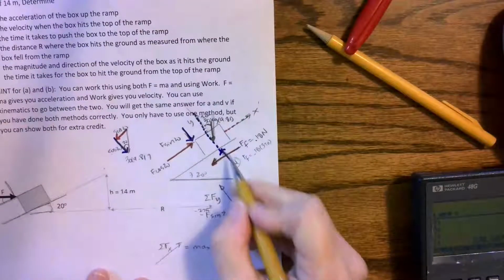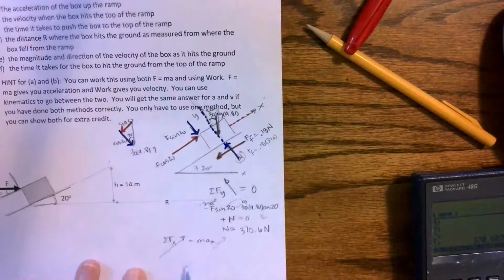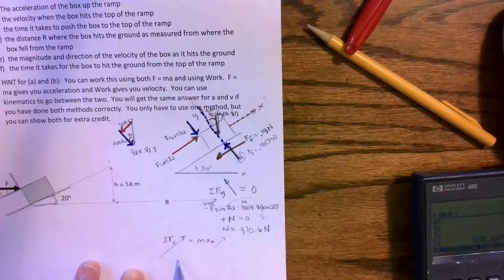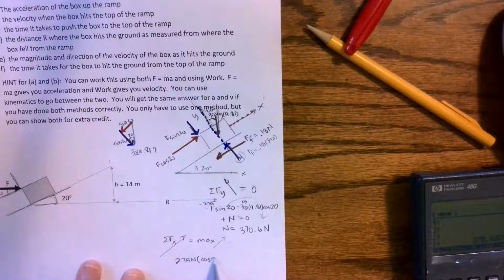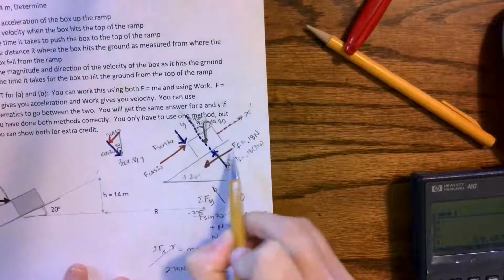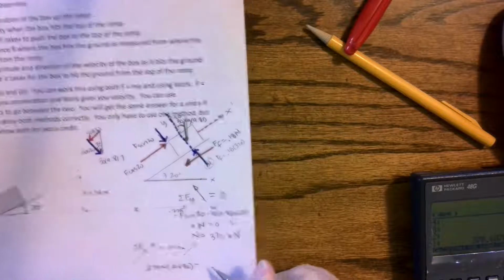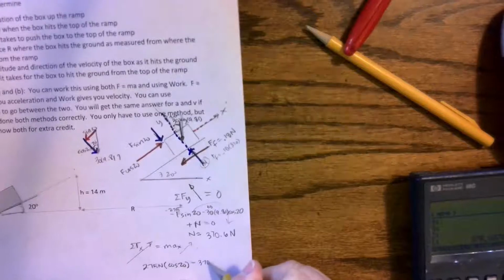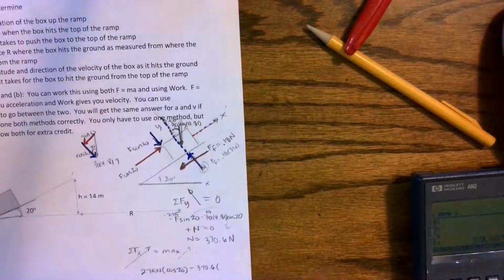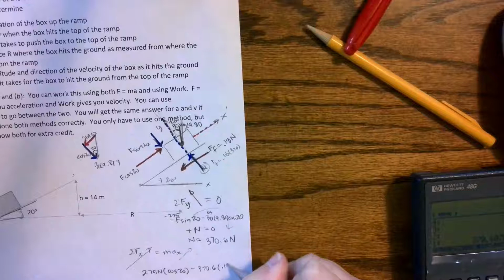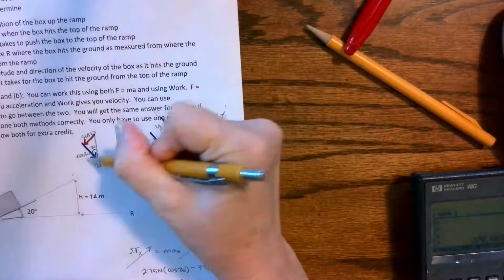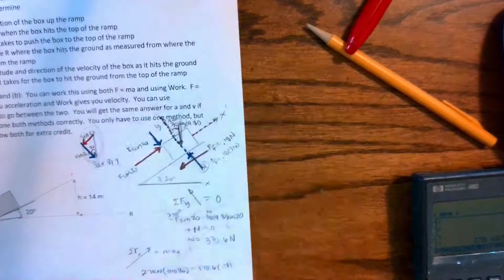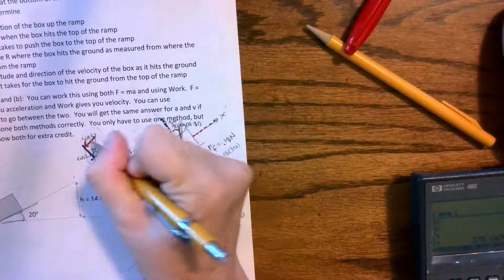So we are going to have F, which is 275 newtons times cosine 20, minus that force of friction. So I have 370.6 times 0.18, minus, and then I have the force that is gravity pulling it back this way.